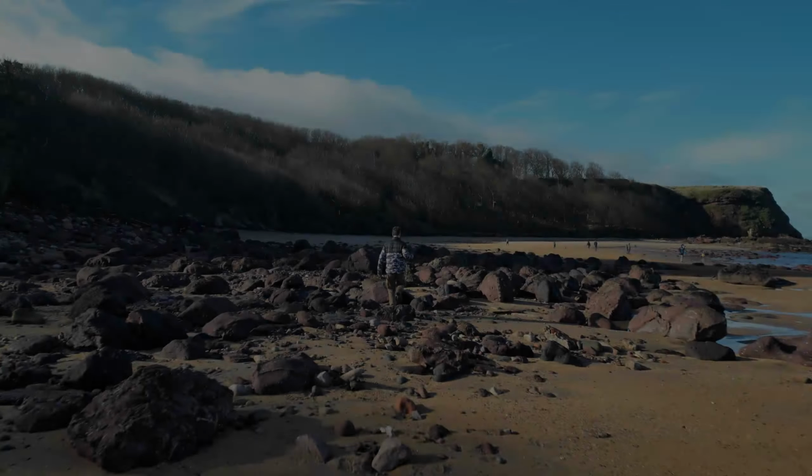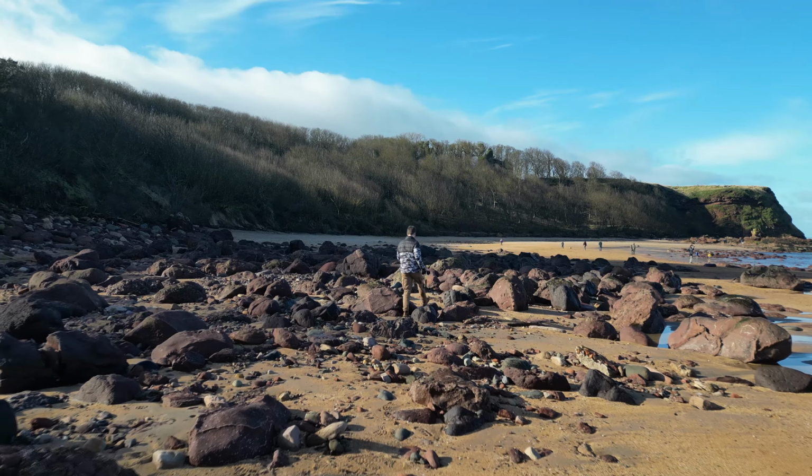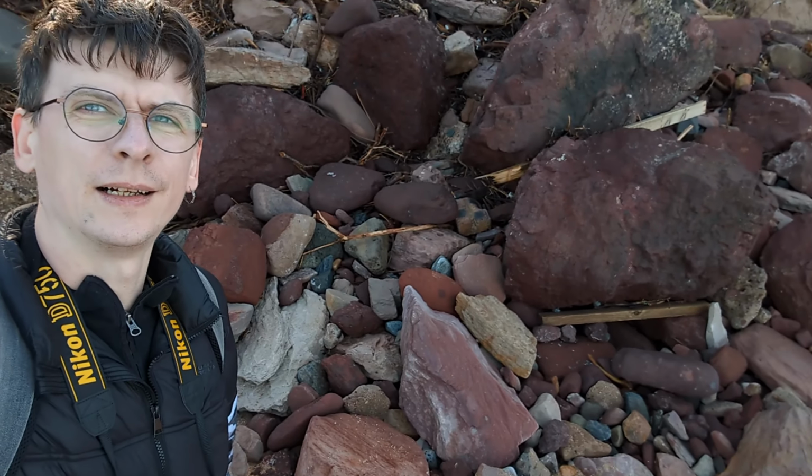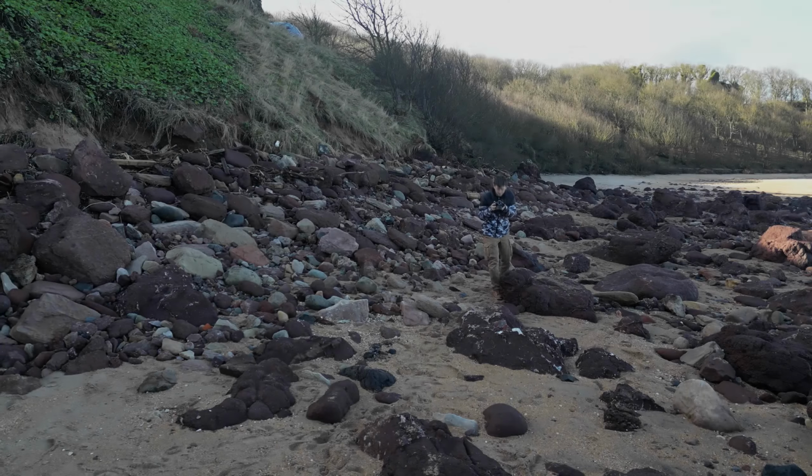If you look, there are a lot of potentially useful objects around. Such nice textures here, I'll show you. See these pebbles and stones? I'll try to do some photogrammetry with them and have a look at what I come up with.